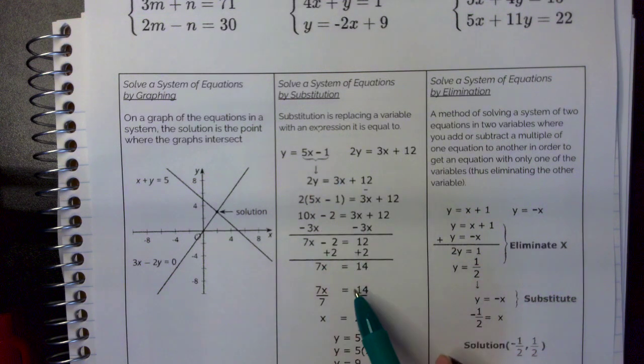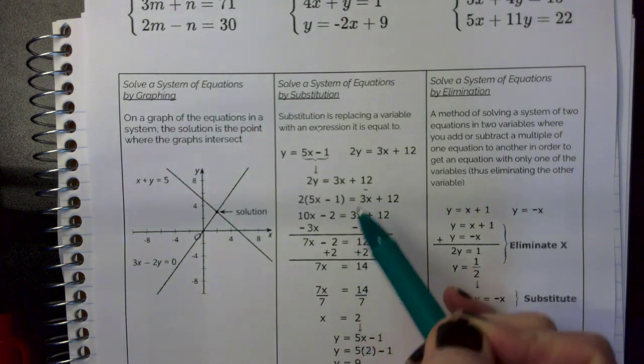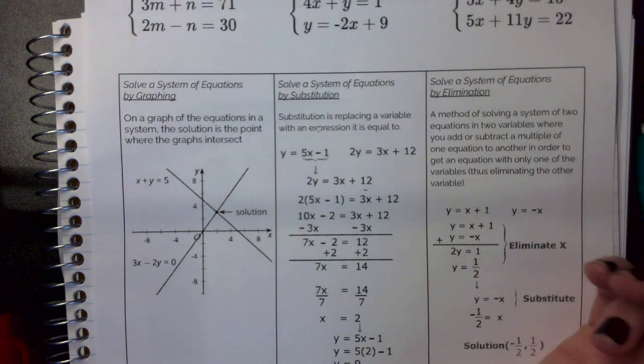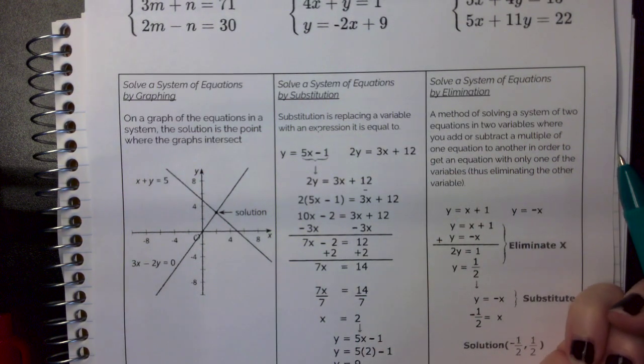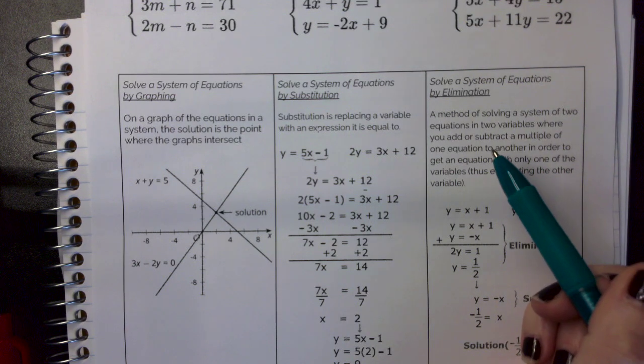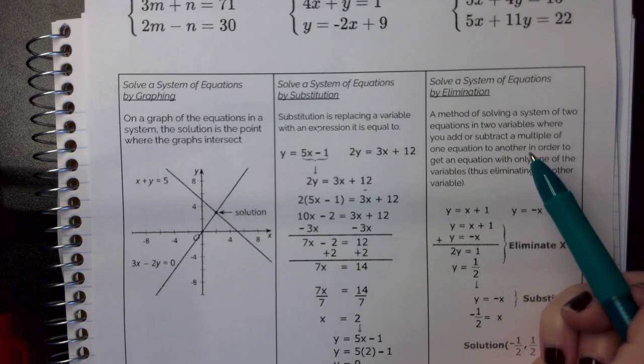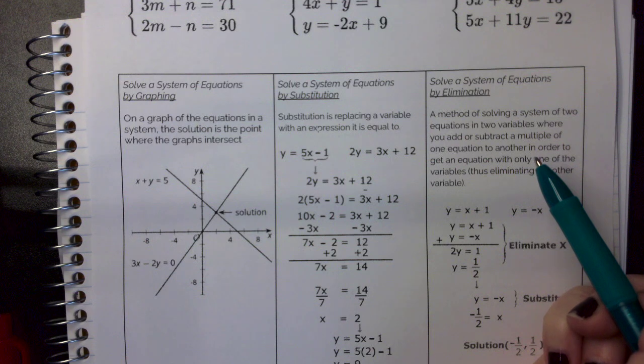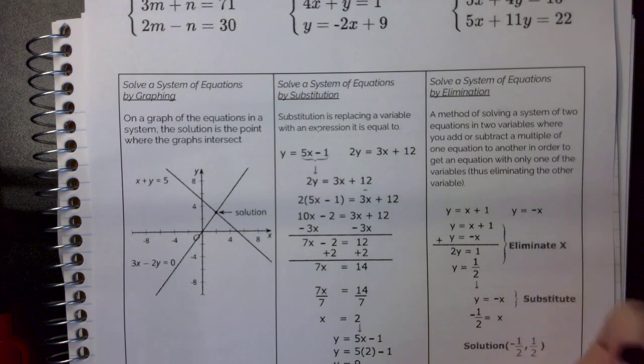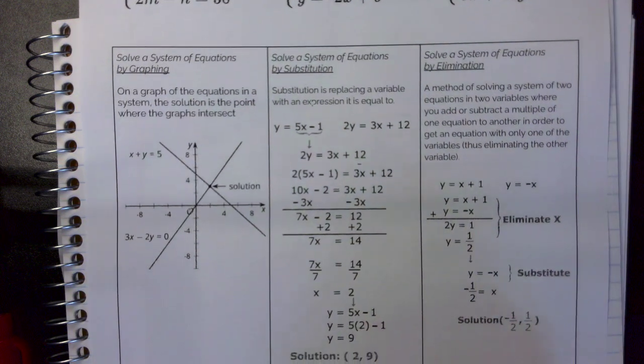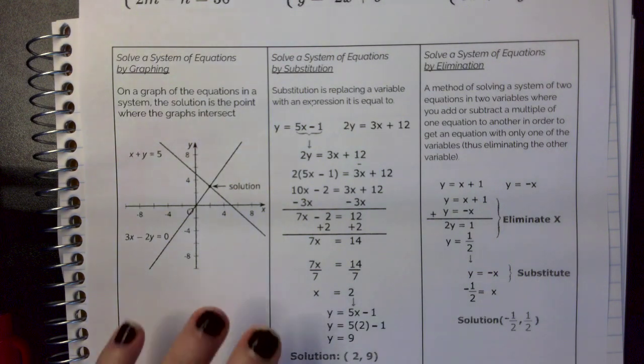So you could see this video is not going to be about substitution, it's going to be about elimination. Elimination is a method of solving a system of two equations and two variables where you add or subtract a multiple of one equation to another in order to get an equation with only one variable, thus eliminating. I'm not going to spend too much time on that because we've got some examples to get to.